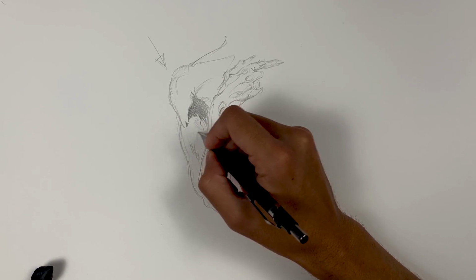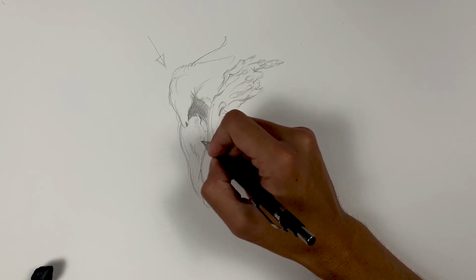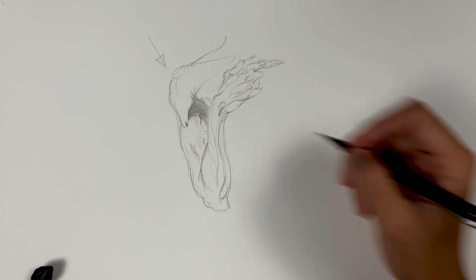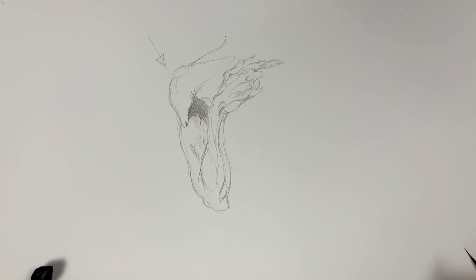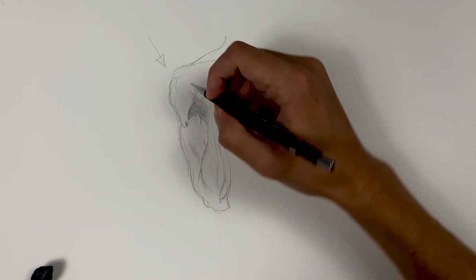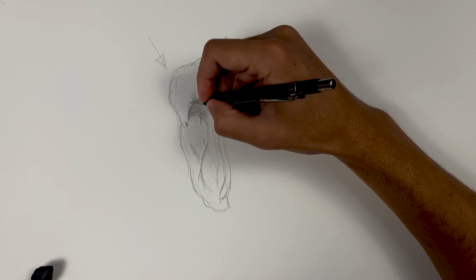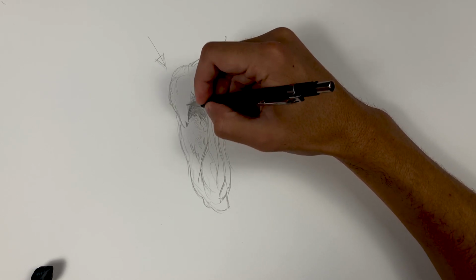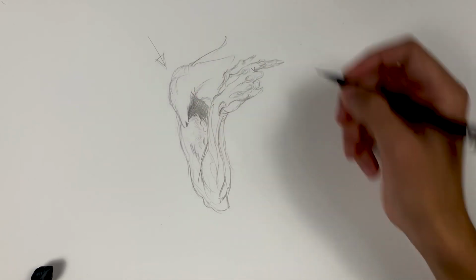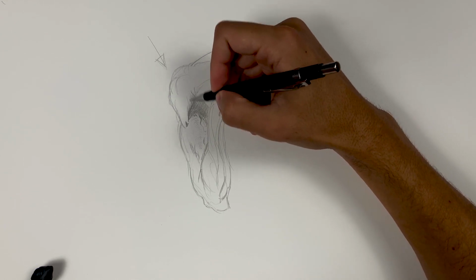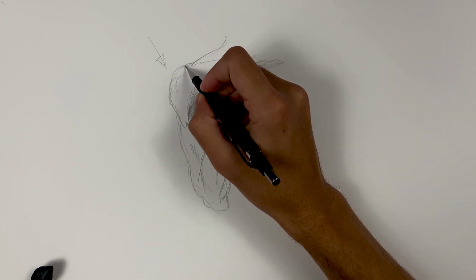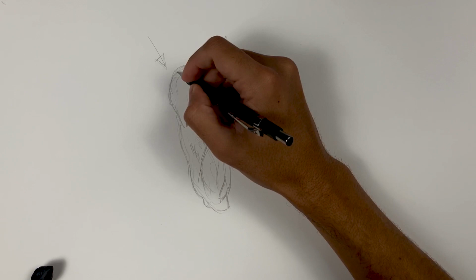I'm hatching away from the edge of the vein so that I don't delineate it too sharp on the other side, but you can still tell what the shape is. Let me indicate my long roll out of the core shadow slightly by getting longer hatching.